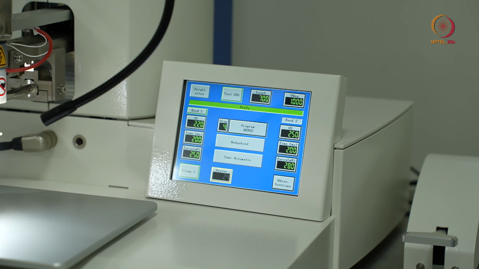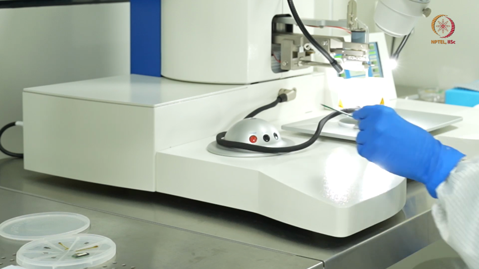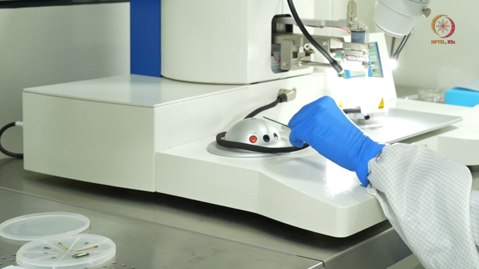So let's look at from the outside how it looks like. Then we will go into the eyepiece and then see how exactly the bonding is taking place. Okay guys, so let's see how it looks like from outside. I'm just repeating again, so by now you should be very clear. This is a controller which controls the stage and bonding.